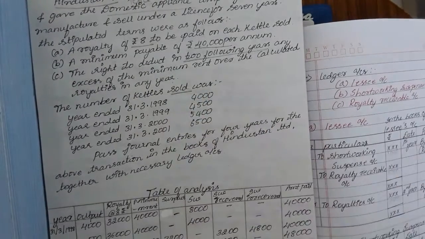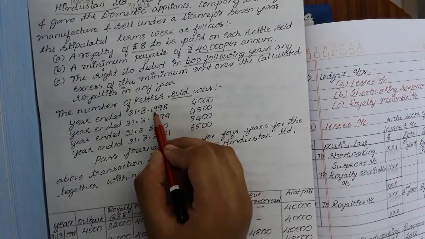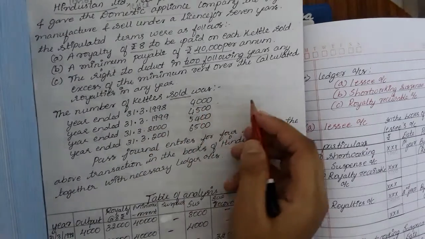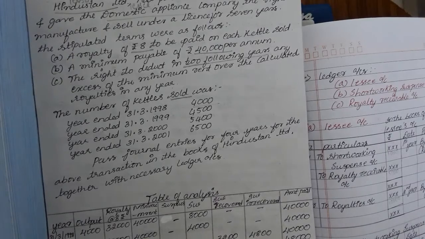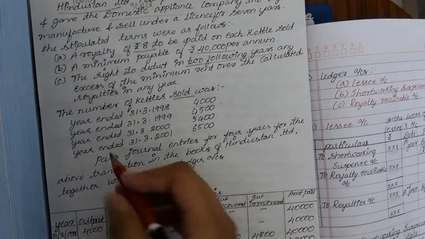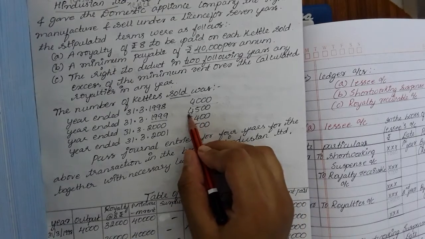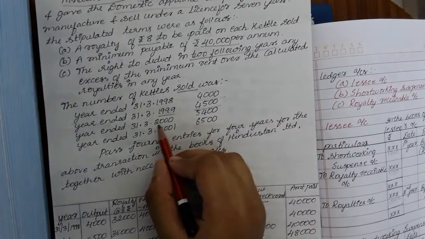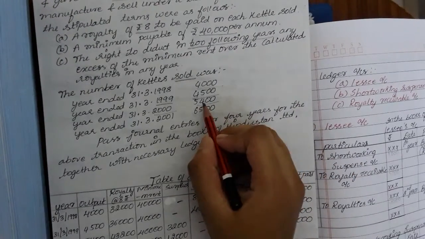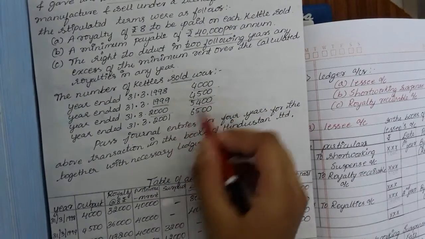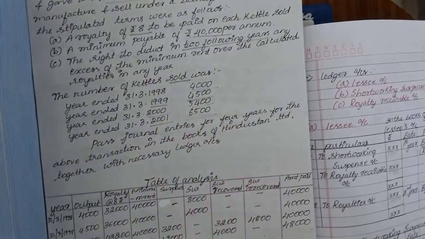Next, the number of kettles sold. They have given the sales volumes now. Year ended 31st March 1998, they sold 4,000 kettles. In the year 1999, they sold 4,500 kettles. In the year 2000, they sold 5,400 kettles. In the year 2001, they sold 6,500 kettles.